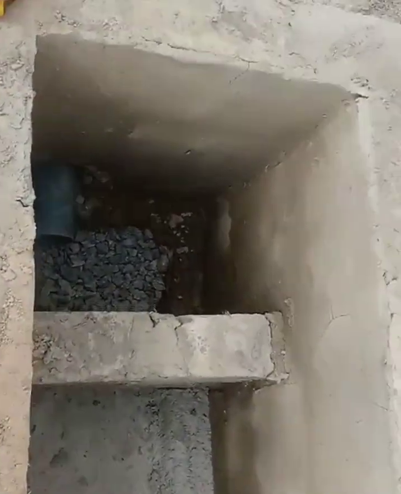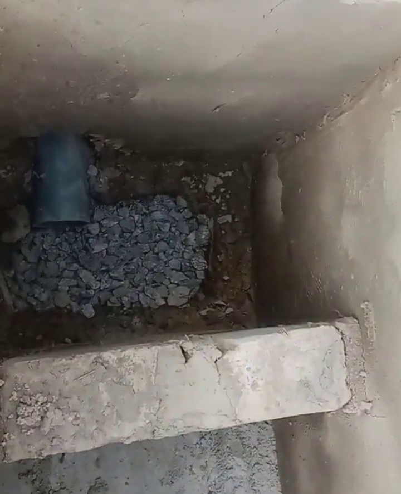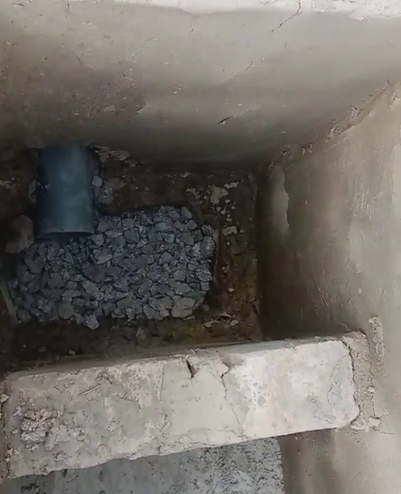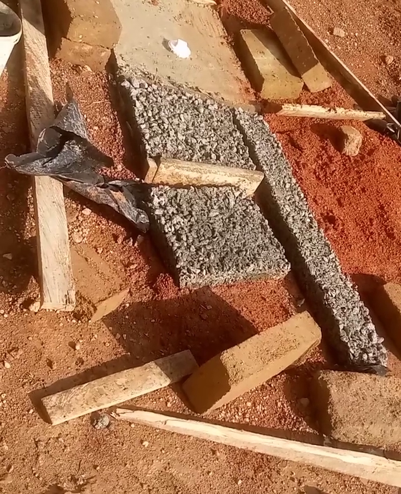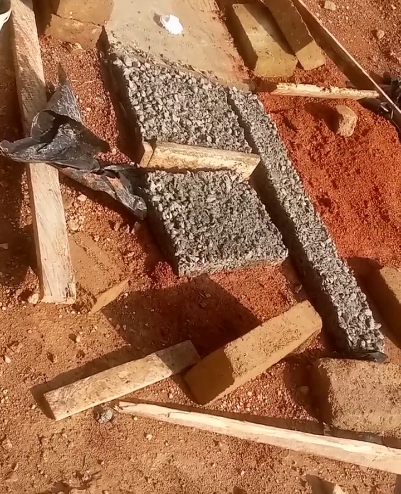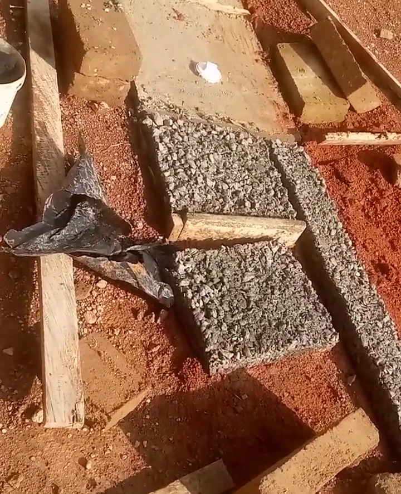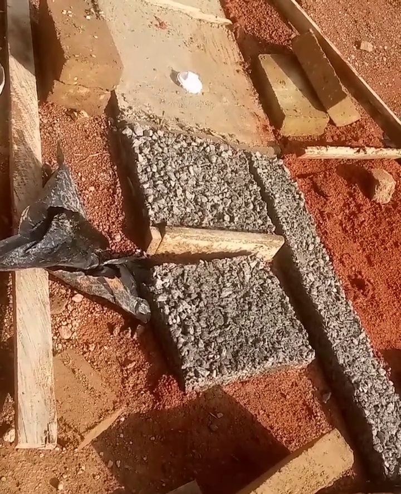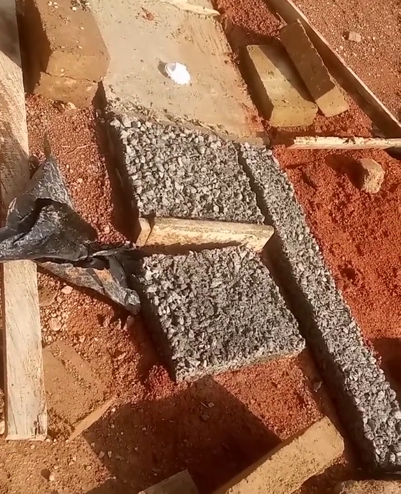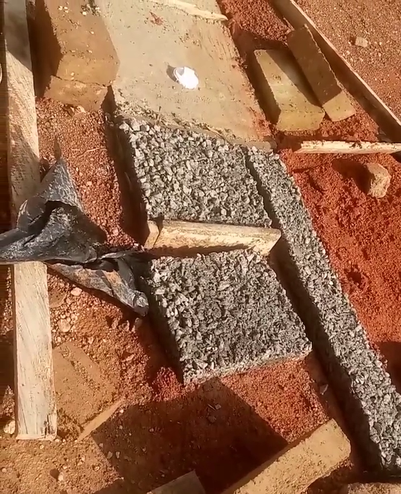So here we dug deeper, let's say half to 1 foot lower than where the filtration is. So this is our porous slab, the one that does the filtration in the digester chamber. We are going to test how the water is able to penetrate this slab.